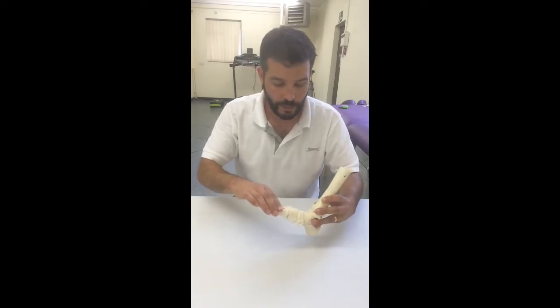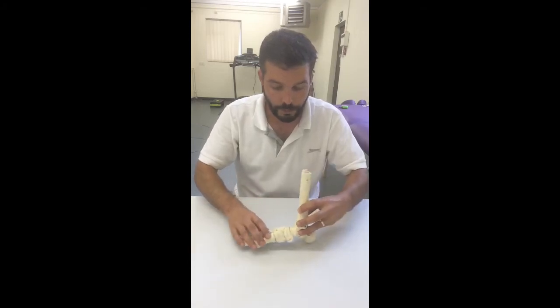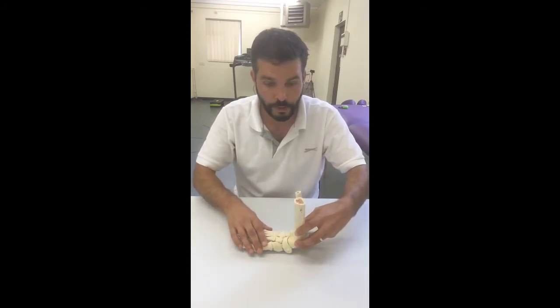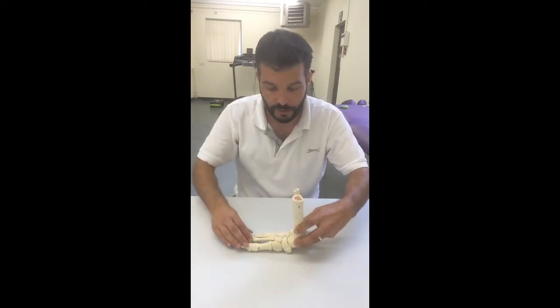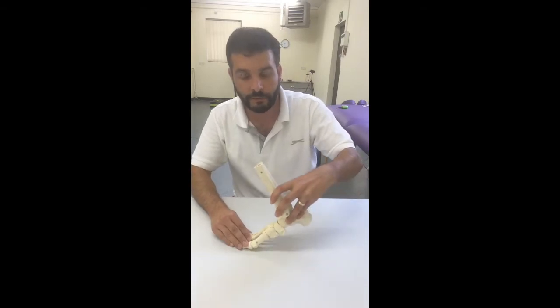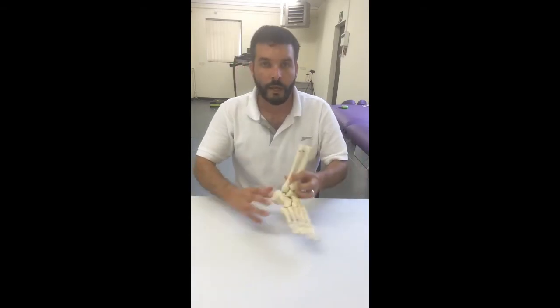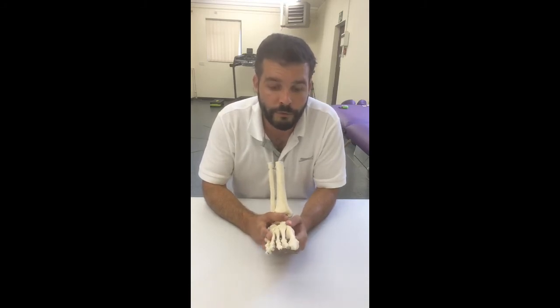So at the start of the step, we contact the ground, the foot gets pushed into pronation. As the next limb swings through, this leg is going to externally rotate, the arch comes up, and then the heel lifts. Now we often get problems when the foot can't resupinate.